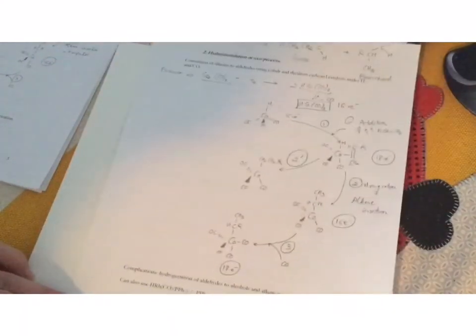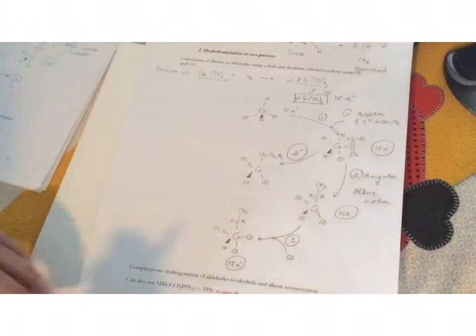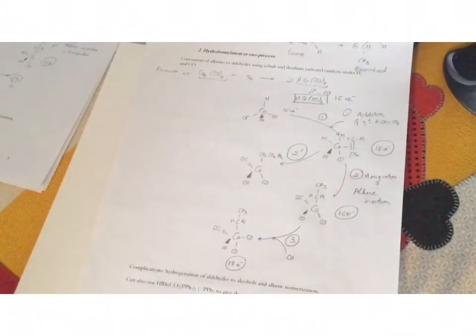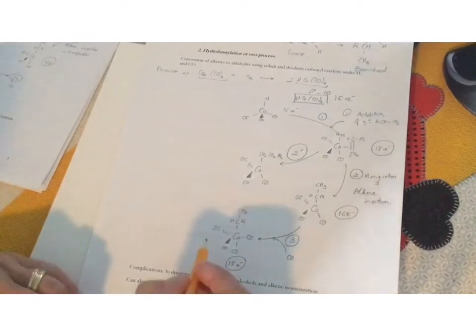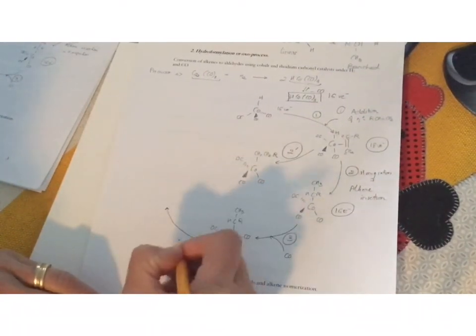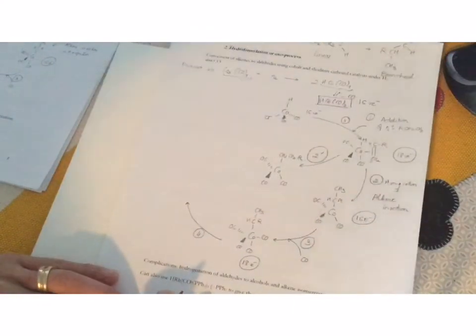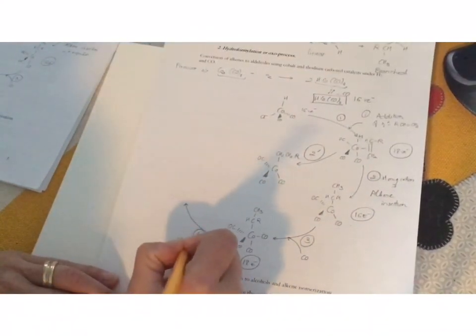Okay, now that we've added a carbonyl, this has 18 electrons. So we can continue by adding our hydrogen, but we can't add it before we move on. The only thing we can do when we are stuck like this is to do our migration. And remember, we talked about hydrogen migration, but we also talked about alkyl migration. And this is exactly what's going to happen here. I'm going to have an alkyl migration and a CO insertion in my 4th step.